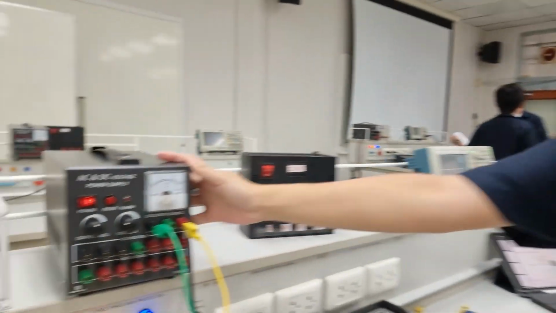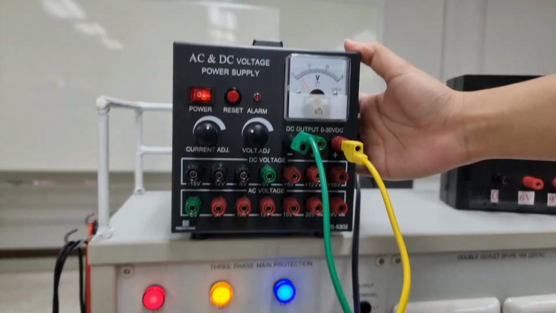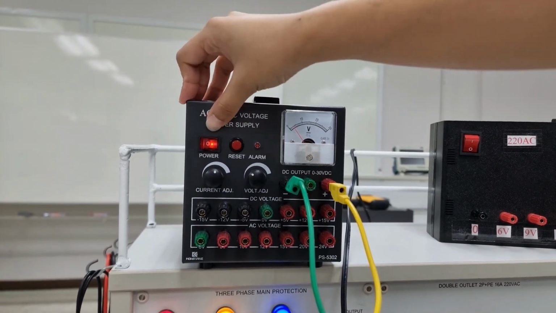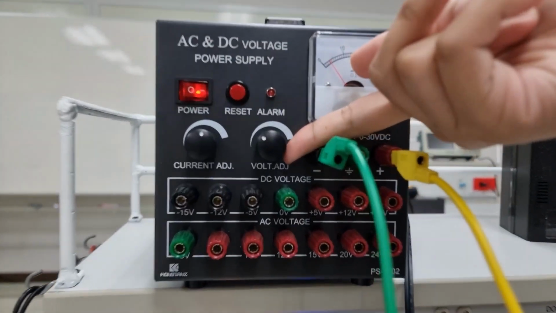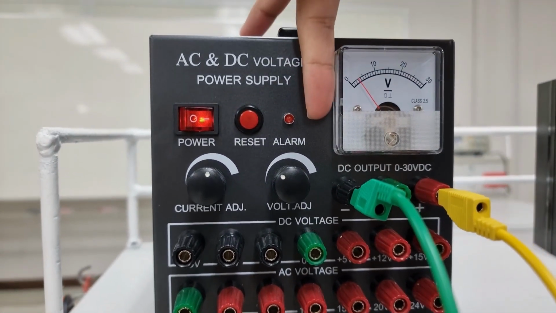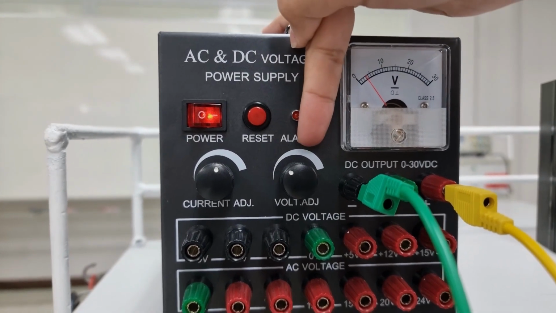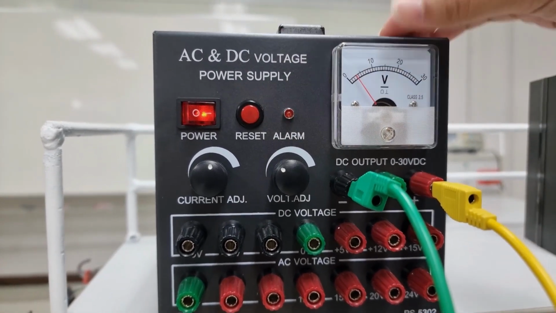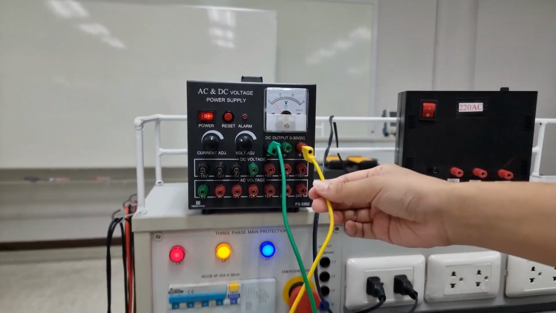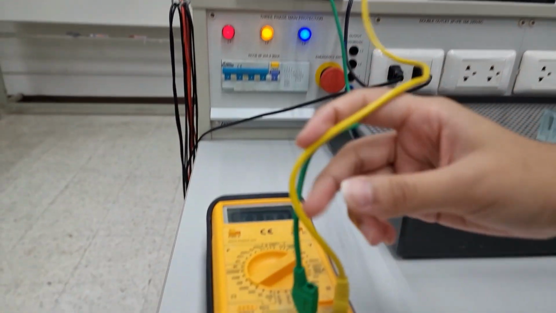The first one is DC voltage power supply. If you want to turn on and off, just click this button. And this knob is to adjust the voltage value. To measure the voltage, you can connect the ground for the black one and the red one for power supply and connect it to the multimeter.